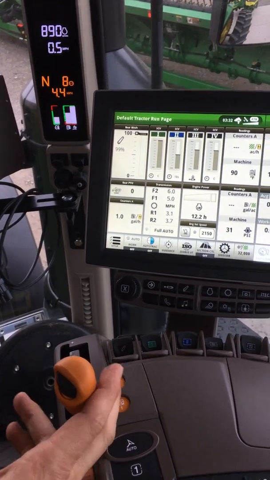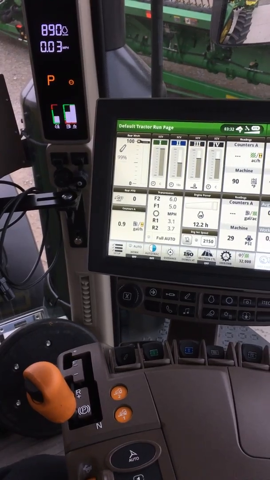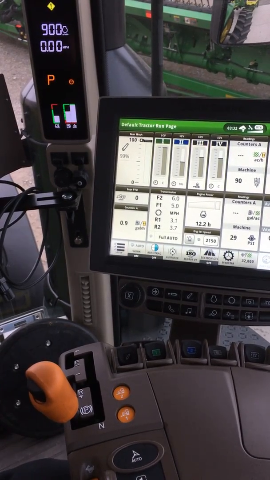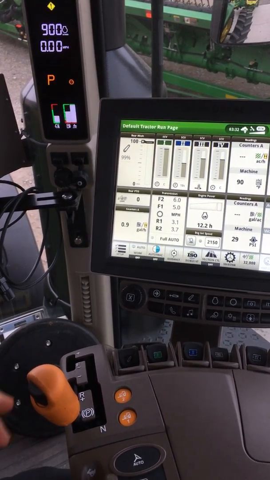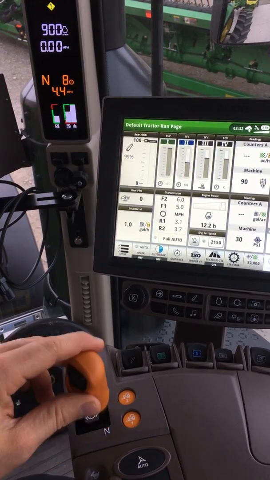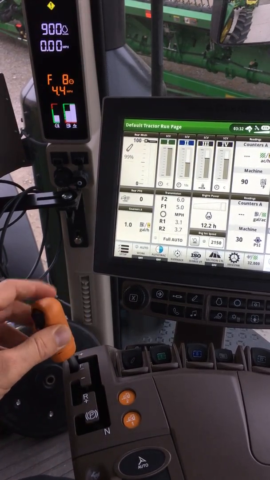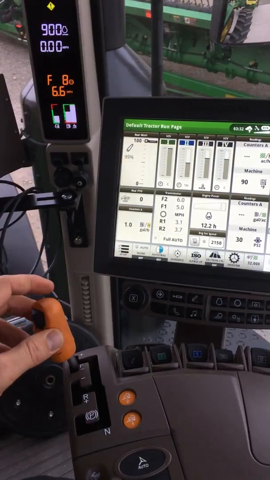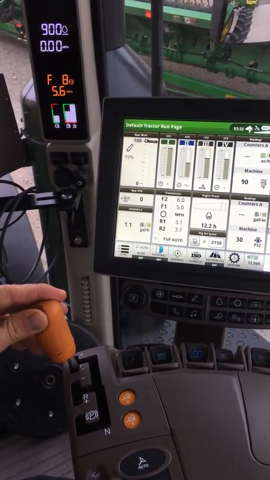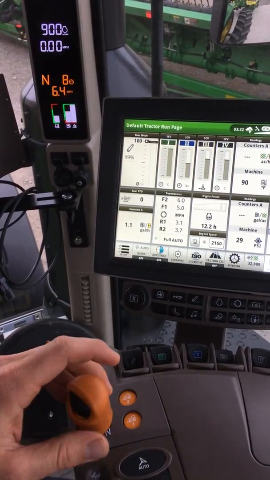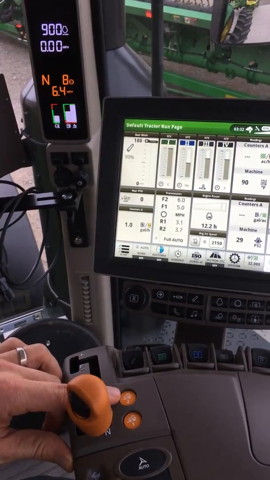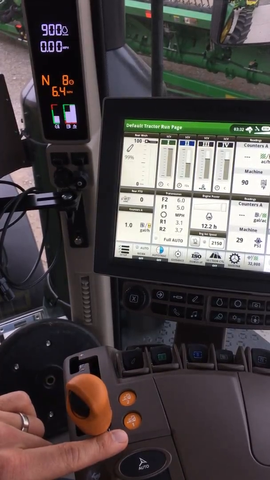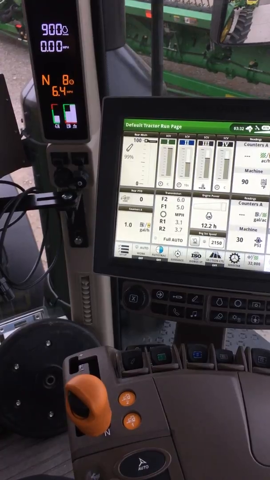So in summary, in this video, we used full auto mode. Once in full auto mode, we need to select our set speed, which we can do either by shifting the transmission manually or utilizing the scroll wheel. We also have the ability to still use set speed 2 and set speed 1 if we would like to have predetermined set speeds at our disposal.